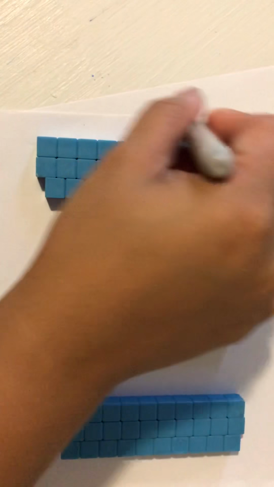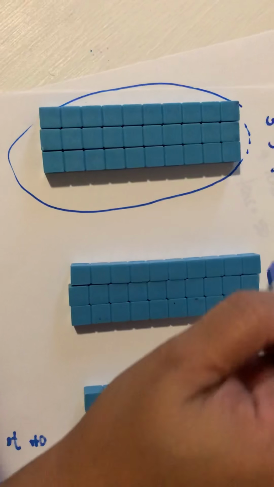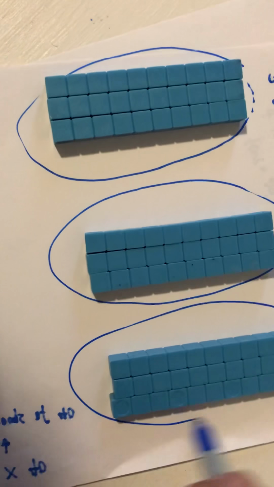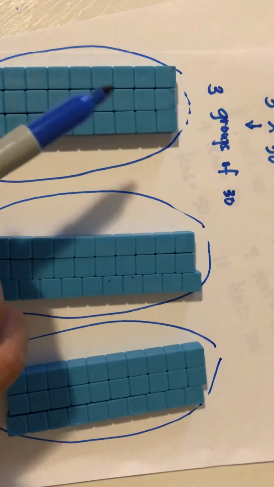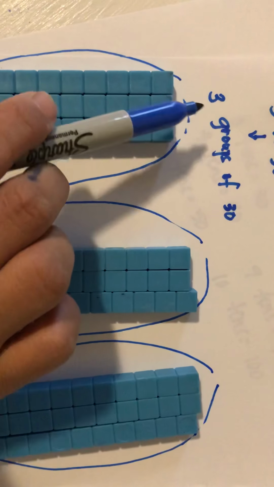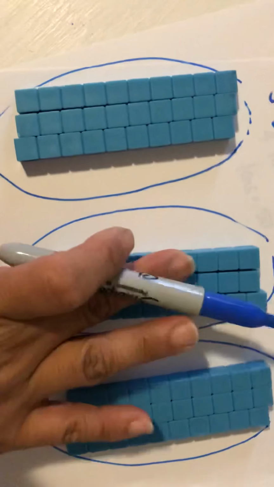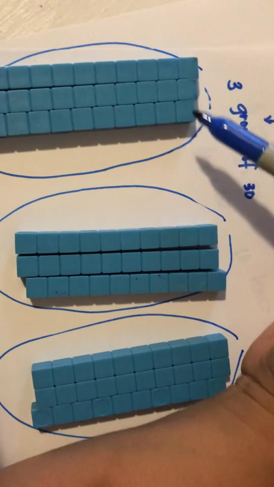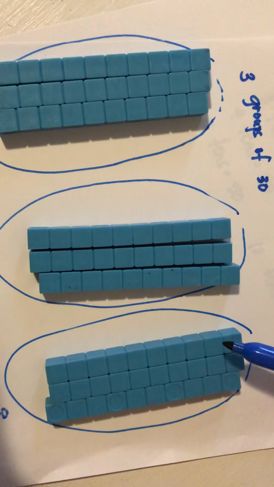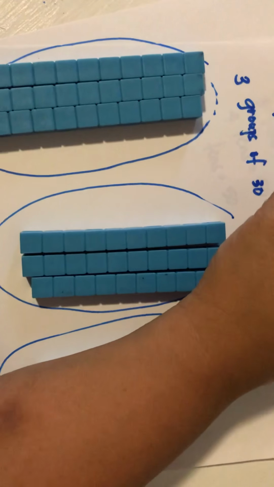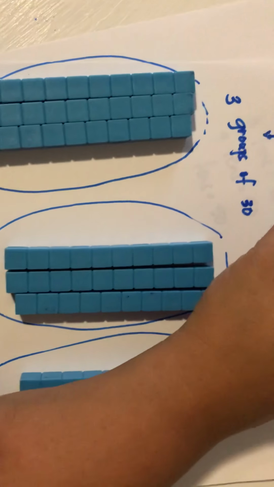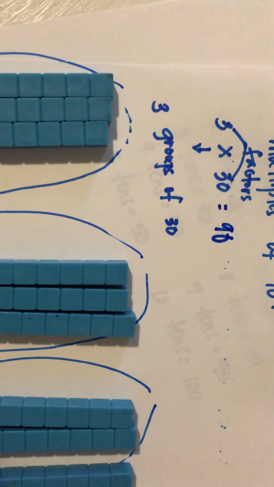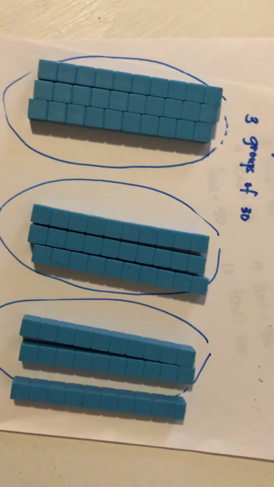So I have the first group. This is 1, 2, 3. Remember what we are trying to look for: 3 groups of 30. So I have 3 groups of 30: 10, 20, 30, 10, 20, 30, 10, 20, 30. Correct? Now, after that, I'm going to count by tens: 10, 20, 30, 40, 50, 60, 70, 80, 90. So I would say that 3 groups of 30, or 3 times 30, is equal to 90. Very easy, isn't it?